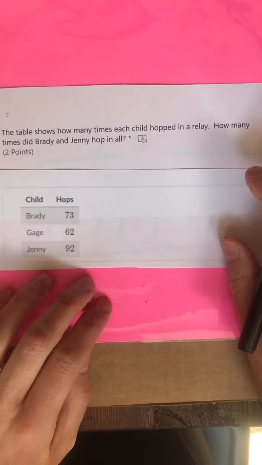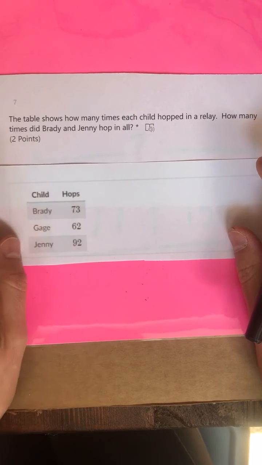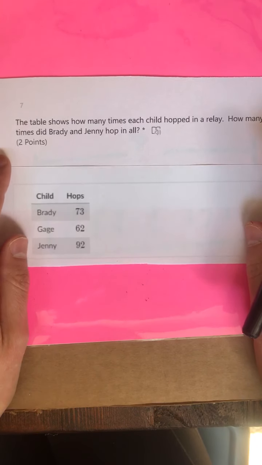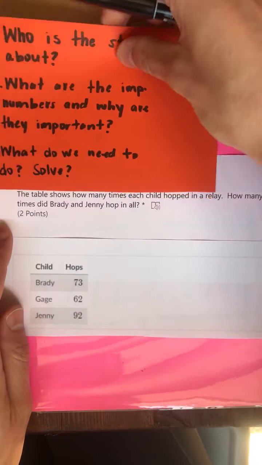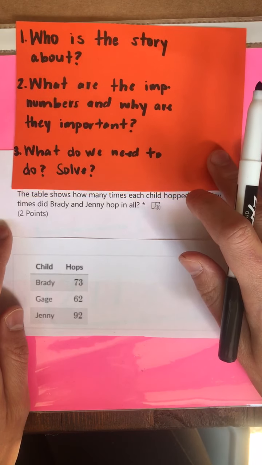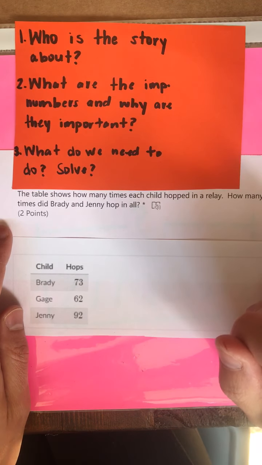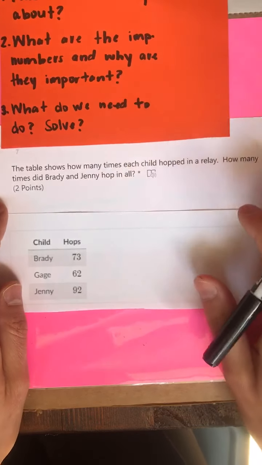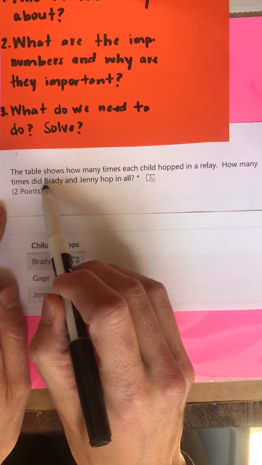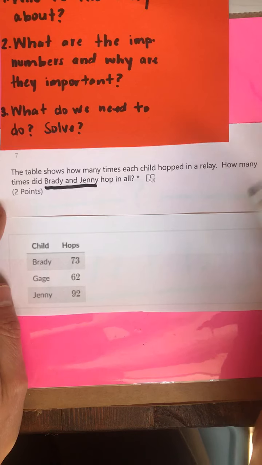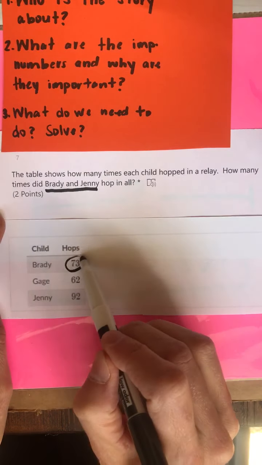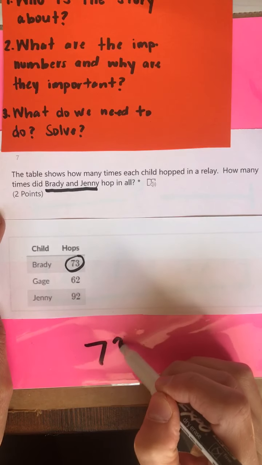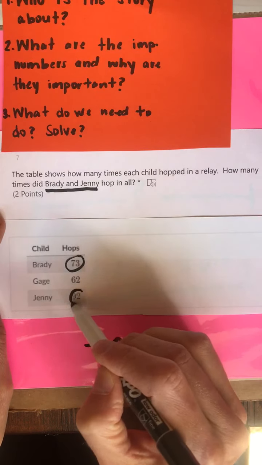So number 7 says, the table shows how many times each child hopped in a relay. How many times did Brady and Jenny hop in all? So friends, please pause your video, do your 3 reads, and when you're ready, press play. Okay, friends, great job. So you should have noticed that this story was about Brady and Jenny, and they were hopping in a relay. The important numbers were 73 hops for Brady and 92 hops for Jenny.